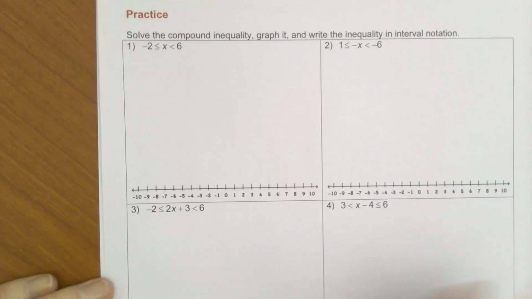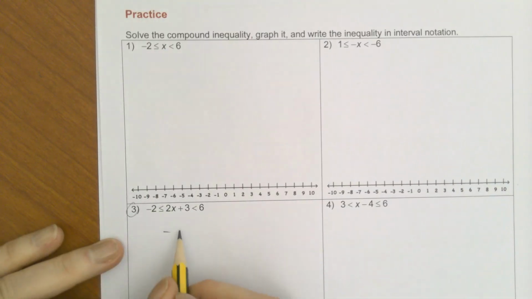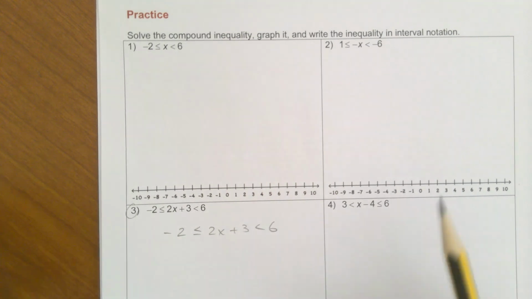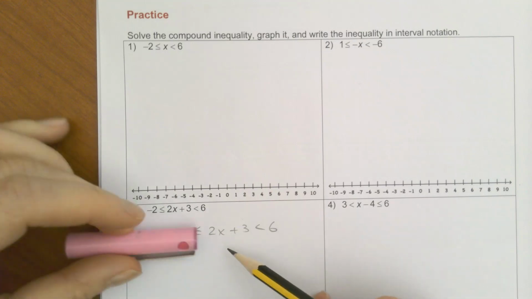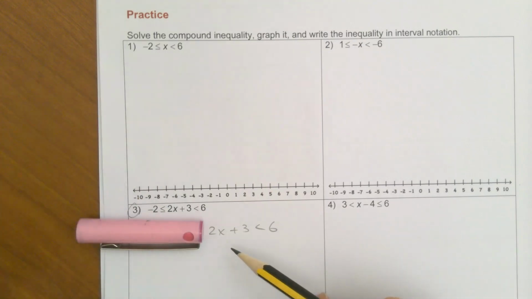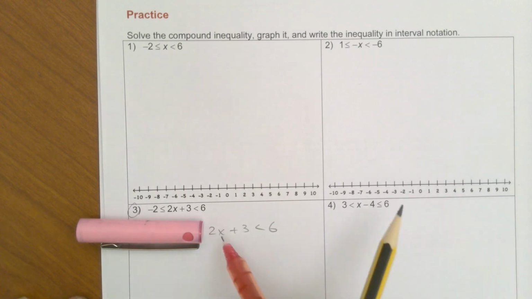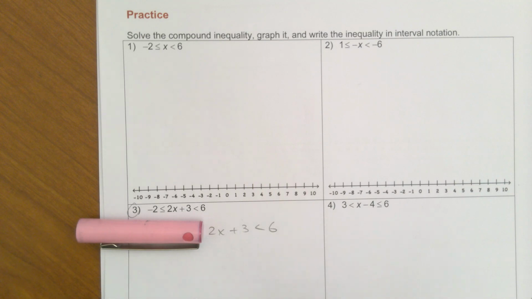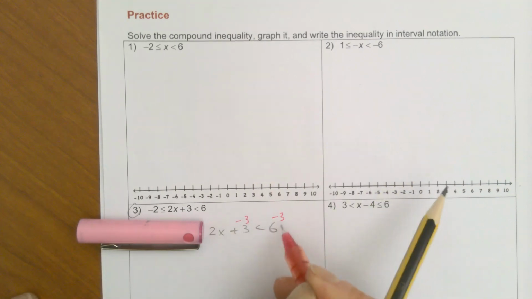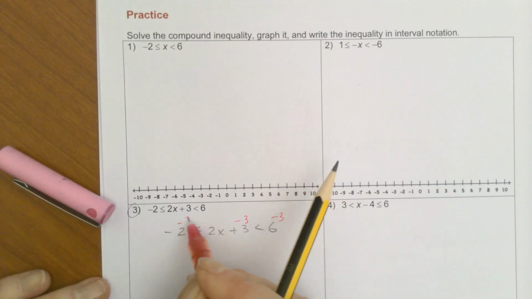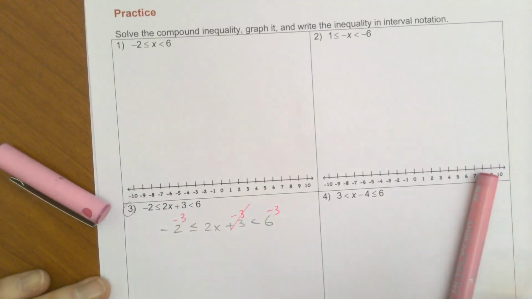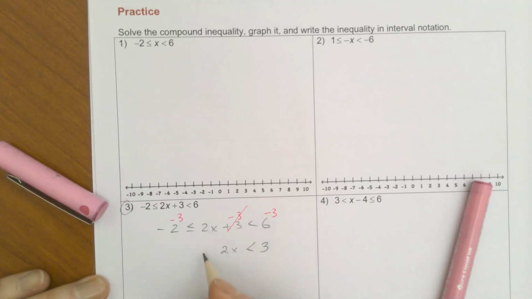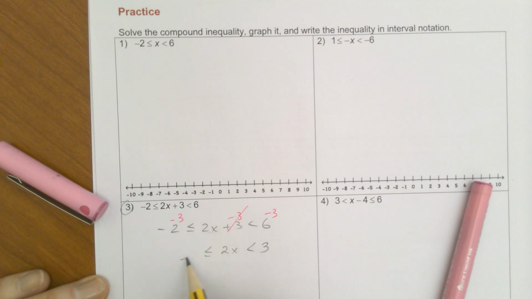Okay, so let's look at number 3 first. Let me just write it out. What I do is I just take one of these inequalities and I cover it up. I pretend it's not compound. I say, okay, x wants to be alone. I have to get rid of the best friend and the neighbor. Who do I get rid of first? The neighbor. Minus 3, and then I have to do it to this one as well. So that's gone. I have 6 minus 3 is 3. I just have a 2x remaining. And I lose 3 and I lose 2, I lose 5.